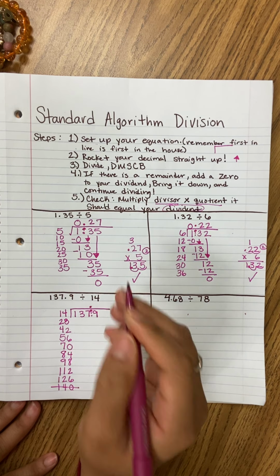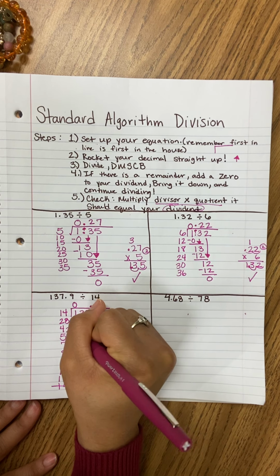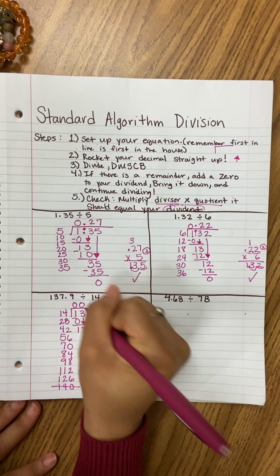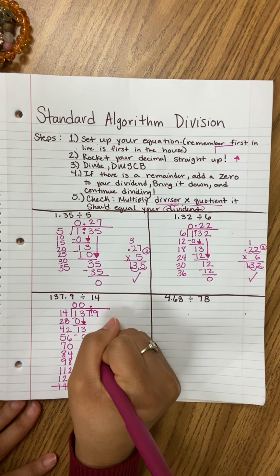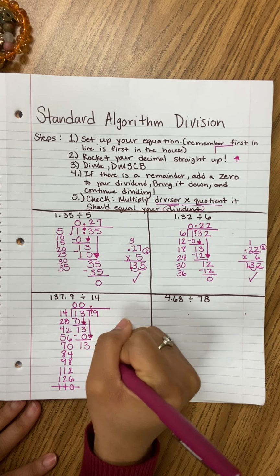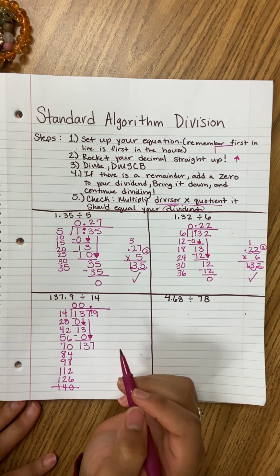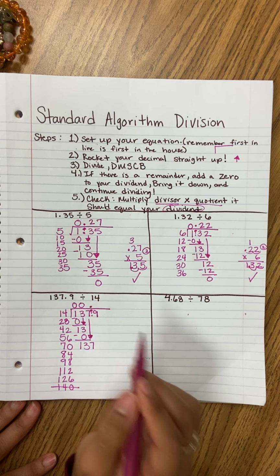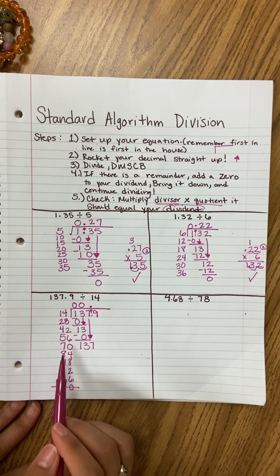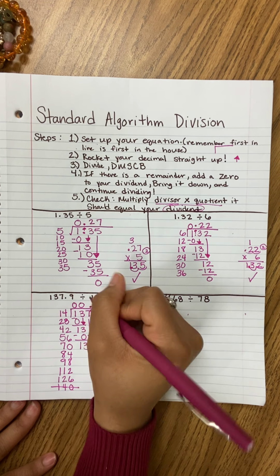Can 14 go into 1? No, if I have $1, I can't spend 14. Bring down my 3. Can 14 go into 13? That would be 0 times. Bring down my 7. Can 14 go into 137? That would be yes. Make sure you have a digit over each number. So I need to count how many times. 1, 2, 3, 4, 5, 6, 7, 8, 9. The max amount of time that does not go over 137 would be 9.